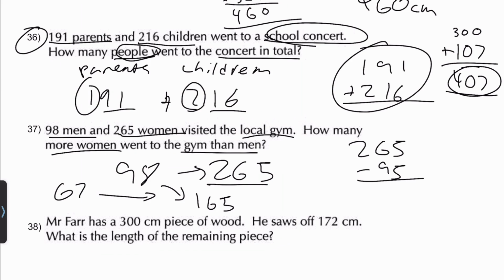If you add 2 to 98, you get 100. If you add 65 to 100, you get 165. If you add 100 to 165, you get 265. And all you have to do is add all of these up together, and you get 167. Sorry, 167 is the difference, and that's going to be how many more women went to the gym. That's going to be your answer.